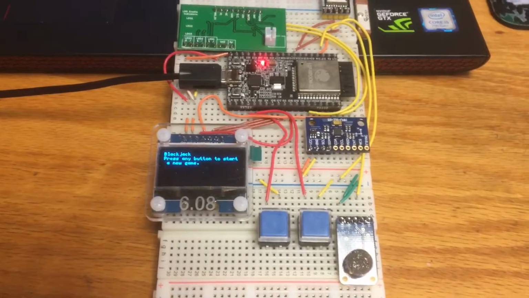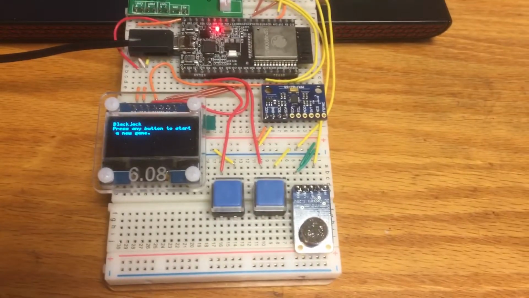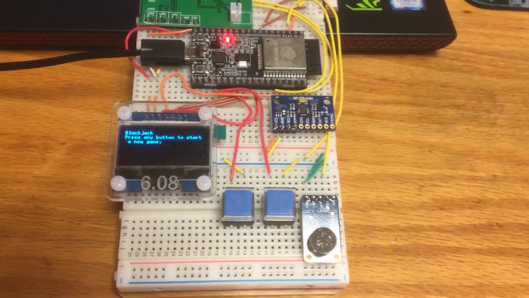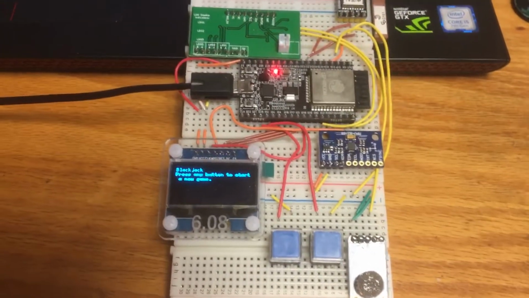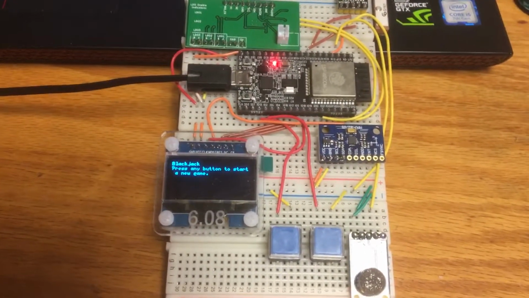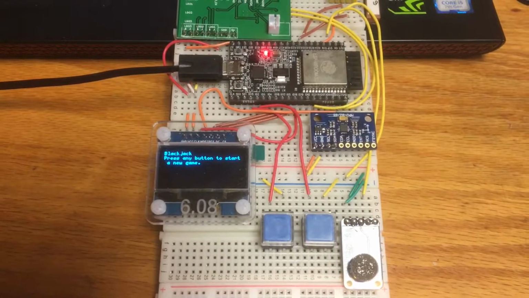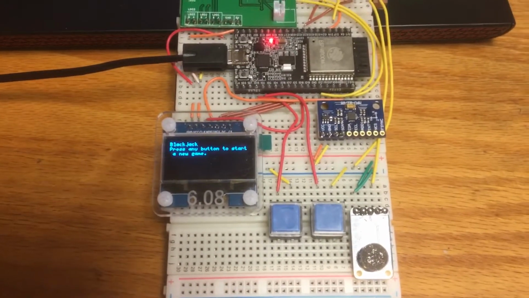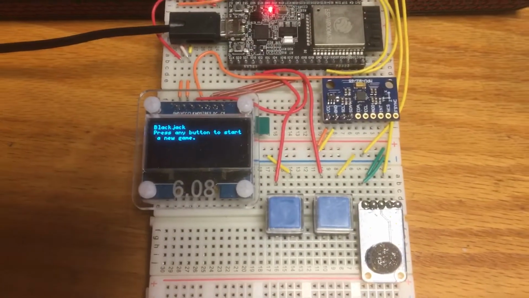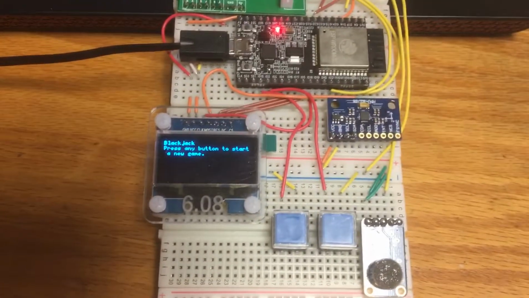Okay, so I'm gonna demonstrate the blackjack design exercise for 608 homework week number 8. Essentially this is a program that runs on the ESP and communicates with a card game API that will simulate a game of blackjack. So here it says blackjack, this is the starting screen, and you press any button to start the game.